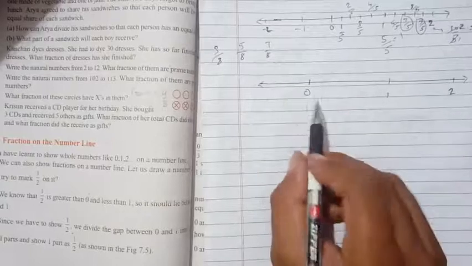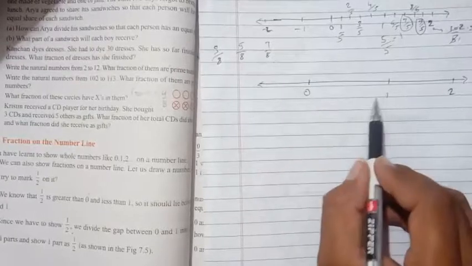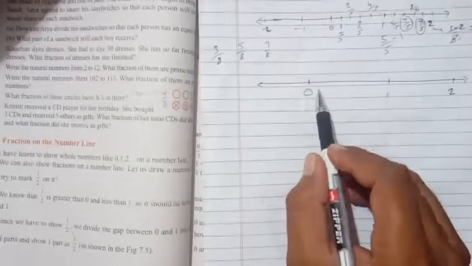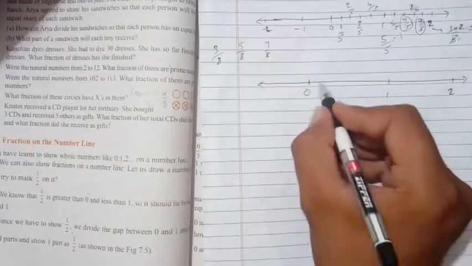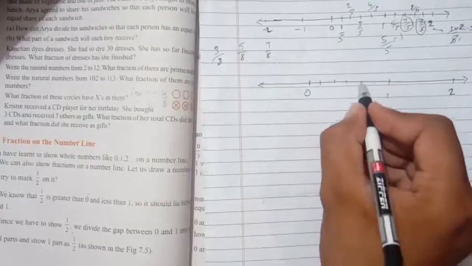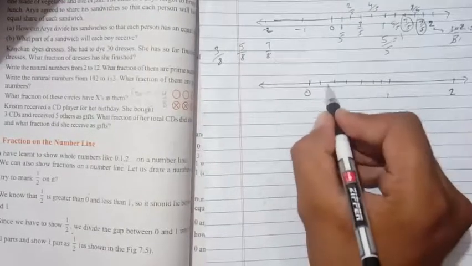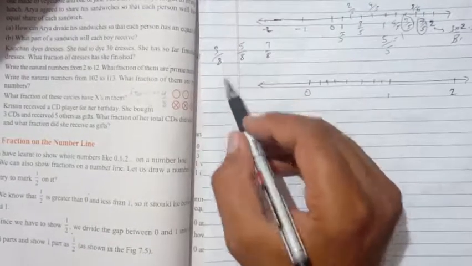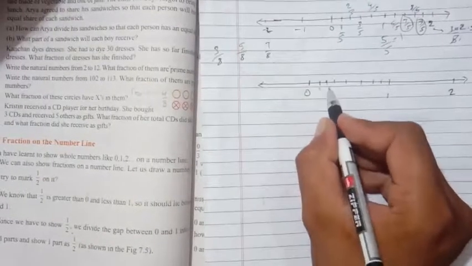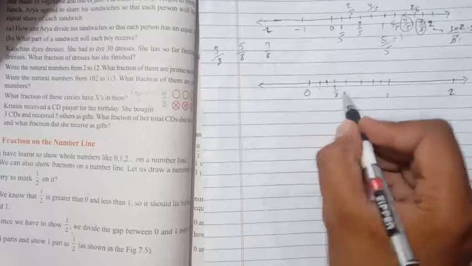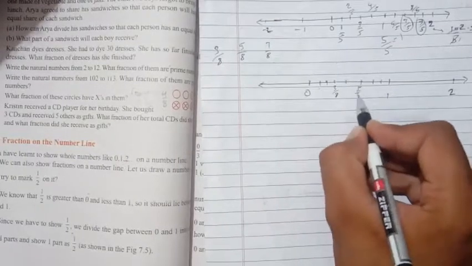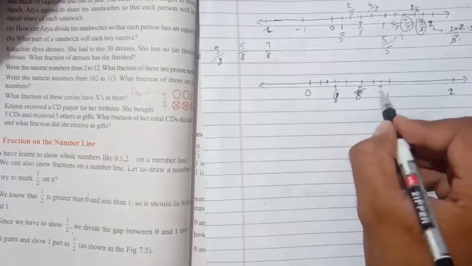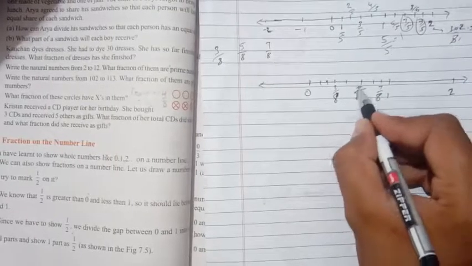Now we have to divide 0 to 1 into 8 equal parts, because our denominator is 8. So we first divide 0 to 1 into 8 equal parts. 1, 2, 3, 4, 5, 6, one more, this will be 8 equal parts. Now first we represent 3/8. So this is a 1/8, 2/8, this is a 3/8. Now this is a 5/8. Now the last one is 7/8, okay.